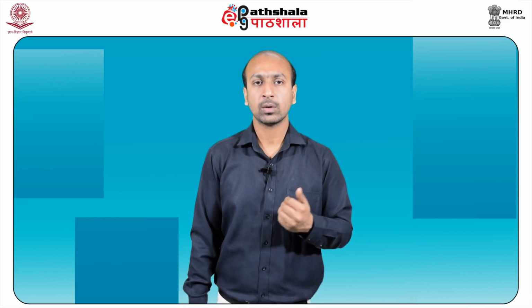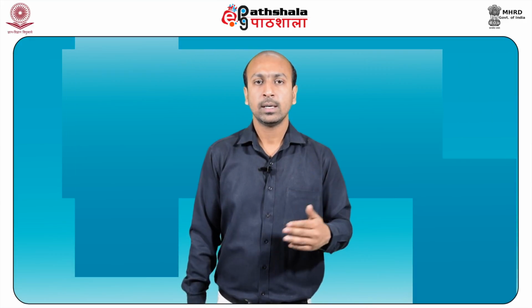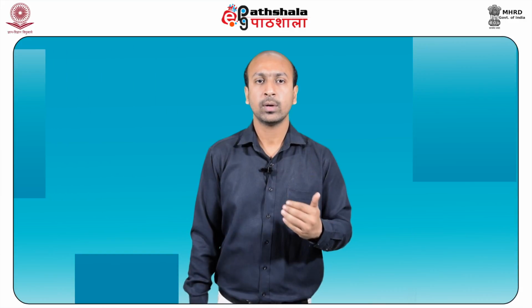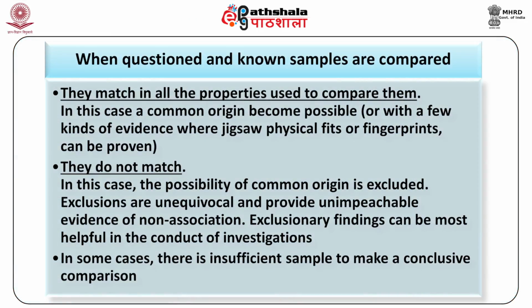A substantial part of the forensic analysis consists of making comparisons between questioned and known samples. Depending upon the degree of individuality exhibited by the samples, the following conclusions can be drawn about the association between the people and physical evidences in different cases. When questioned and known samples are compared, the following three possible conclusions can be drawn.